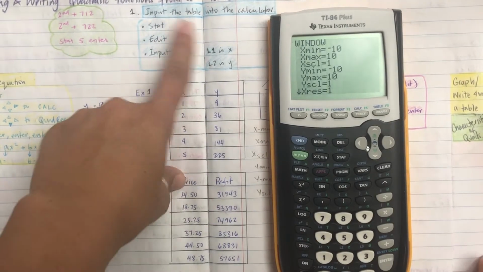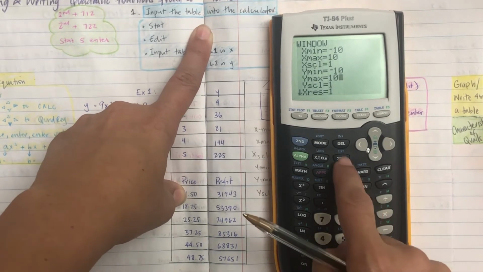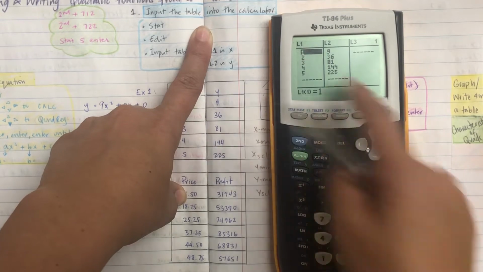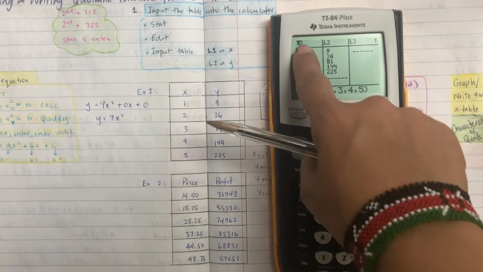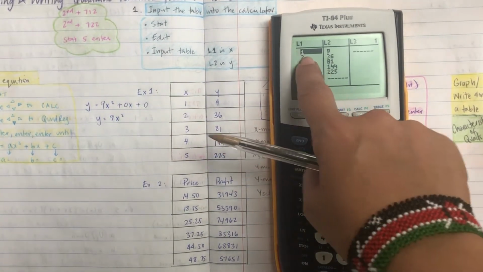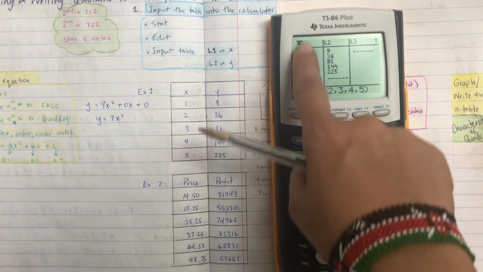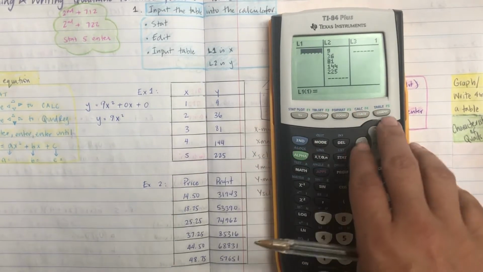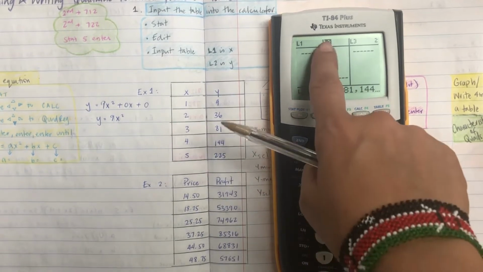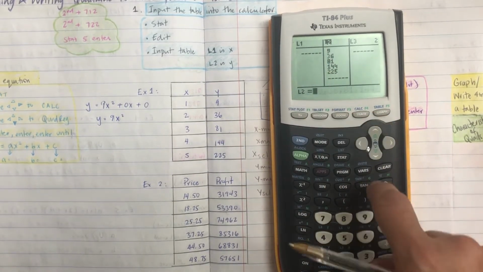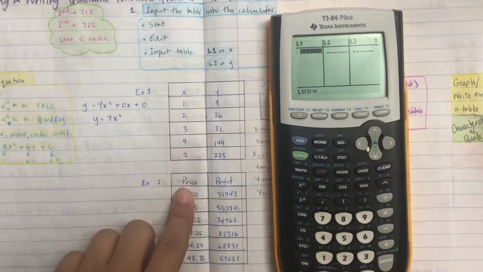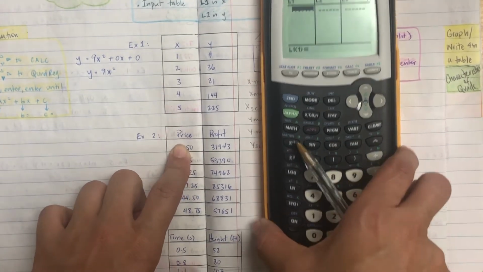So once again, to input a table in the calculator, you're going to go stat, enter on edit, and now you have L1, L2. A fast way to clear this is, you see where it's highlighted? If you press the up arrow, it goes up here, and then you hit clear, press enter. It gets rid of everything. If you go up here to L2 using the arrows, hit clear, then press enter, it clears everything.